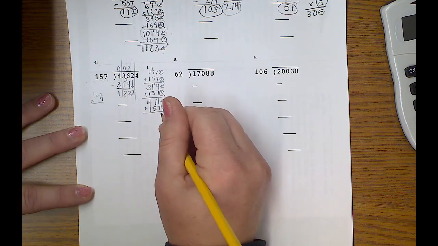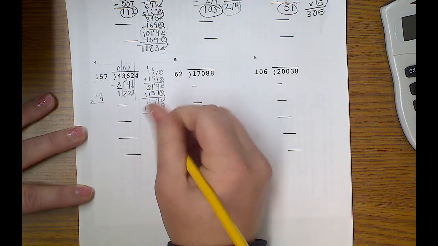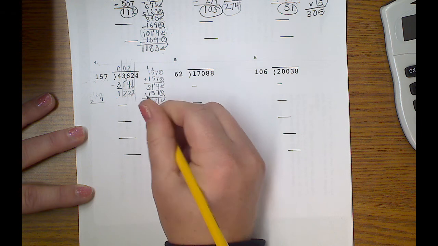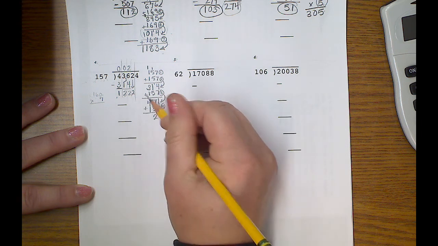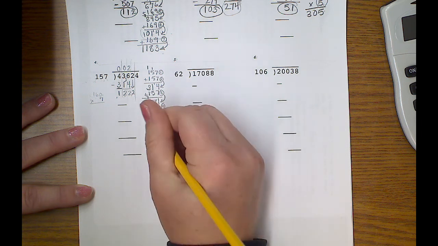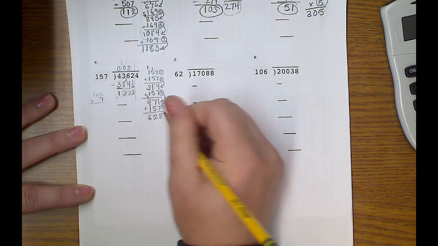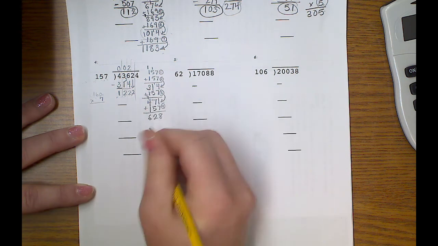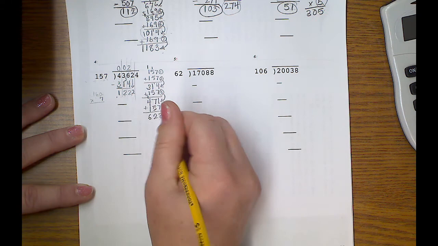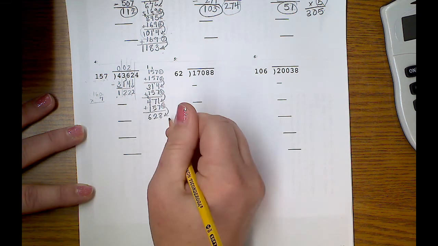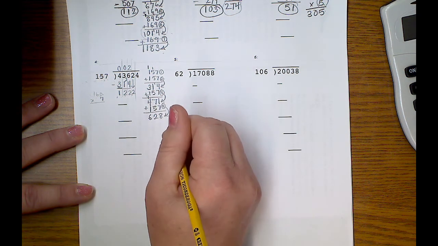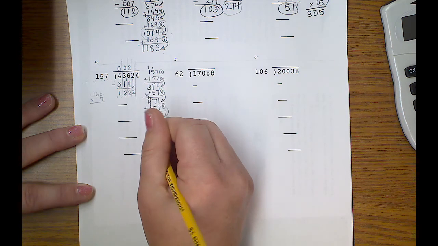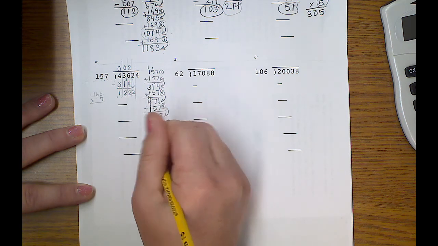7 and 1 is 8. 70 and 50 is 120. Carry my group of 100, 400, 500, 600. Getting closer. Almost need to double this. I wonder if I added, so 4 groups is 628. If I did 8 groups, it would be double that. So 8 groups would be double that.